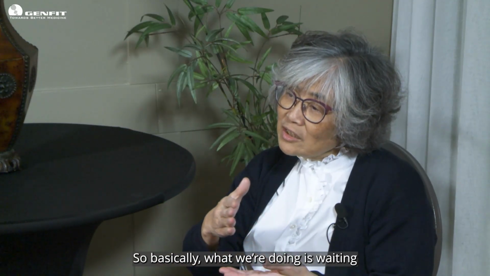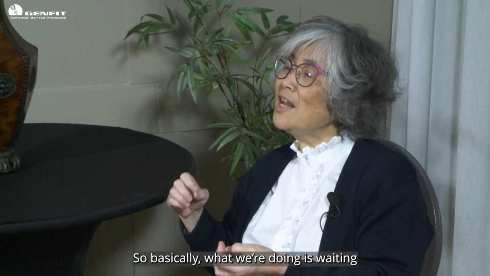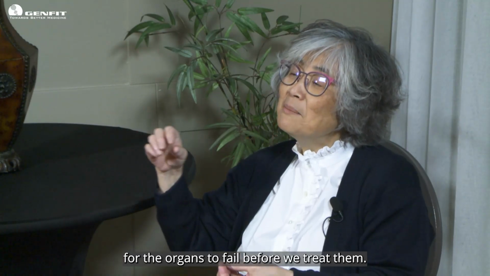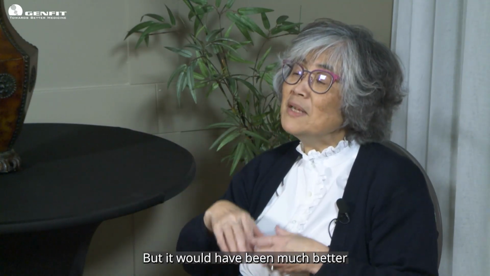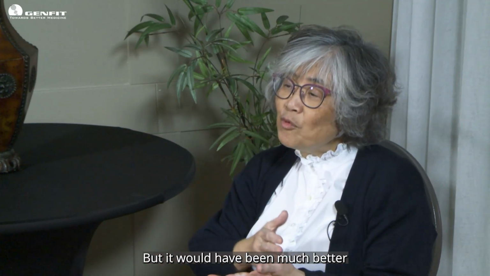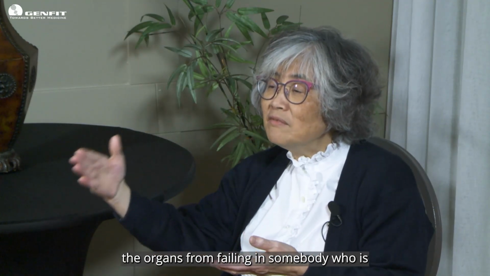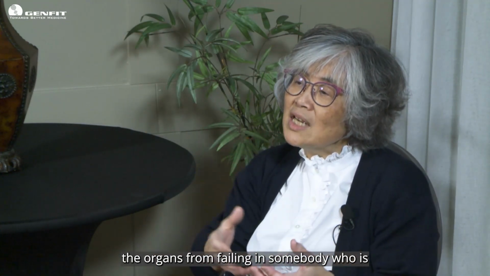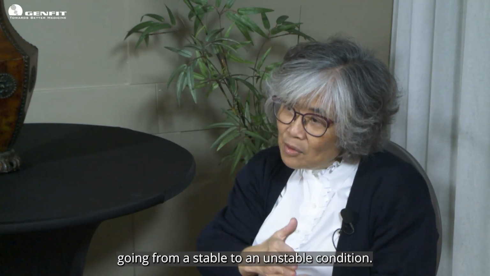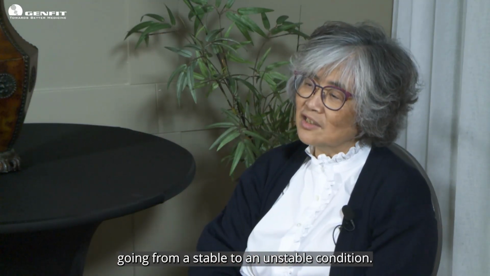So basically what we're doing is that we're waiting for the organs to fail before we treat them. But it would have been much better if we can find something that can prevent the organ from failing in somebody who is going from a stable to an unstable condition.